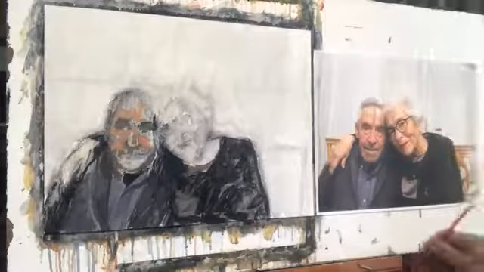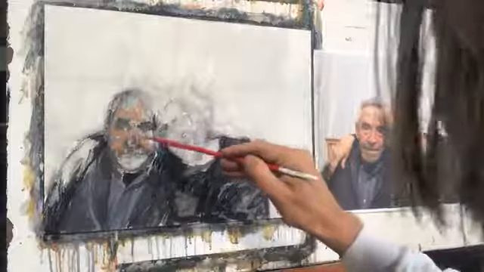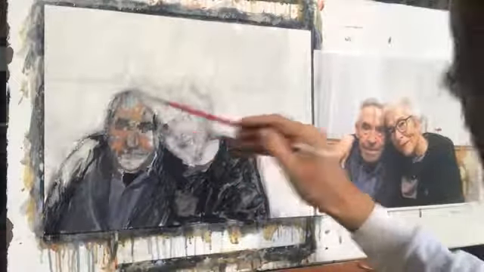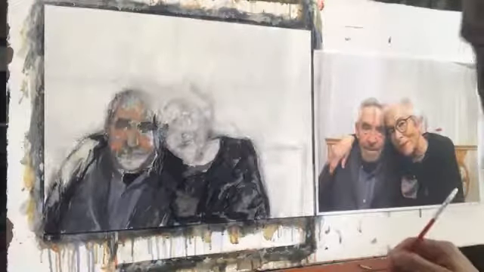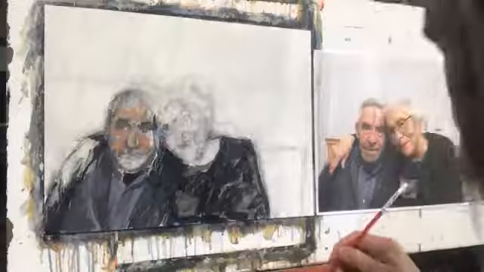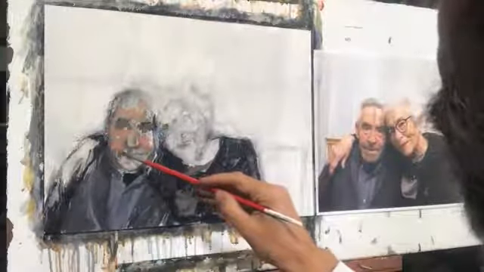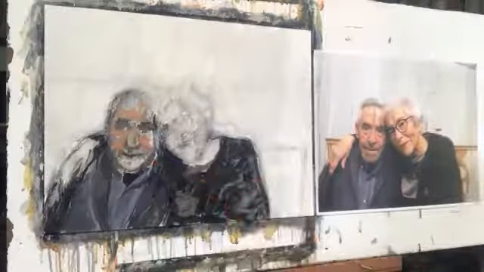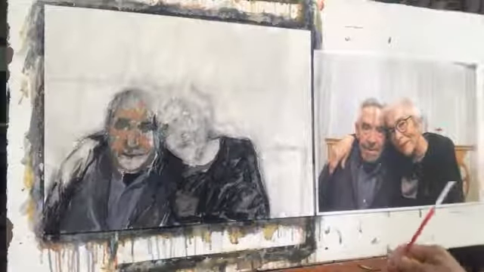We just have to be courageous in persevering or continuing with this process, and everything will fall into place. I'm going to bring some darker notes. Okay. And then some of this color.